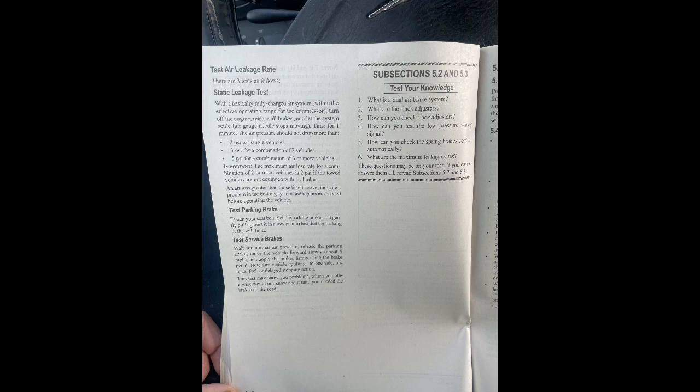These questions may be on your test. If you cannot answer them all, reread subsections 5.2 and 5.3.